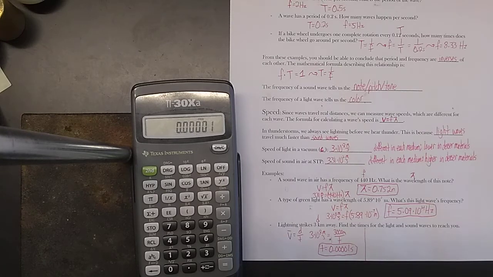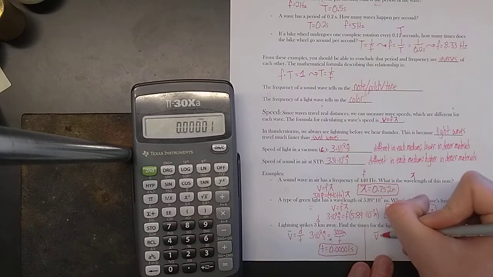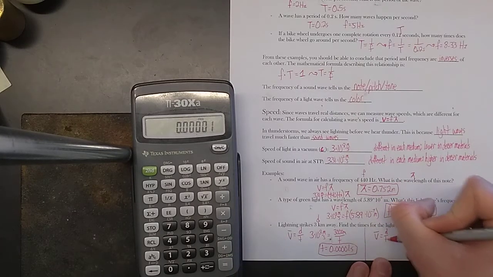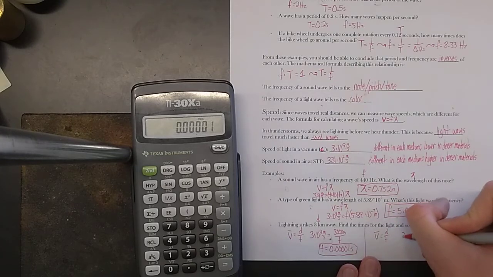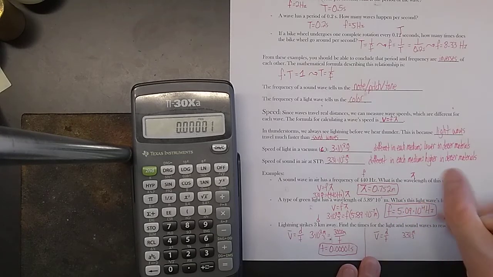That's like, I'm at the school right now, that's like if lightning struck down at Riley's. It would take 0.00001 seconds for that light to reach me. Looks instantaneous, it's not quite. On the other hand, the sound. The sound's got to travel the same distance, but it travels at a much lower speed, 331 meters per second.